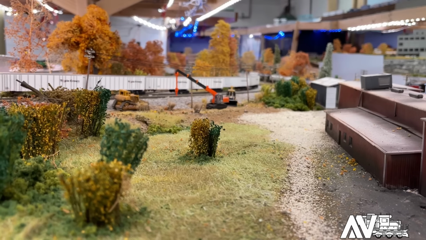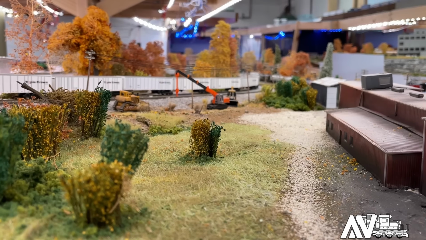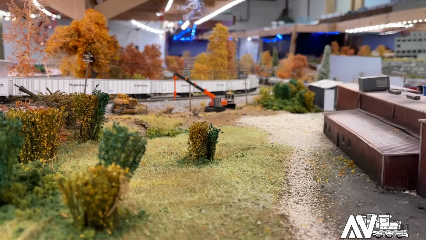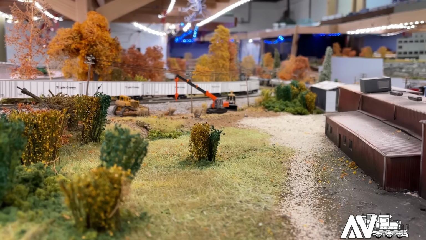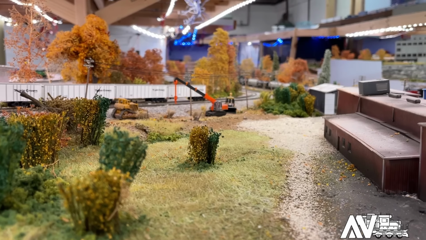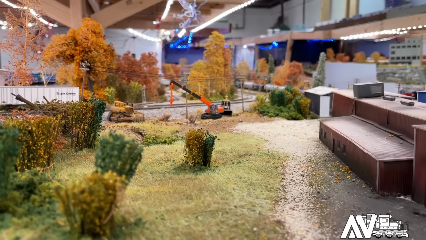So don't make that an excuse. Put your track up, start running your trains, find a track configuration you like, then determine your cars. Once you determine your cars, determine what buildings you need. Work it backwards. I've built an entire basement basically working backwards.